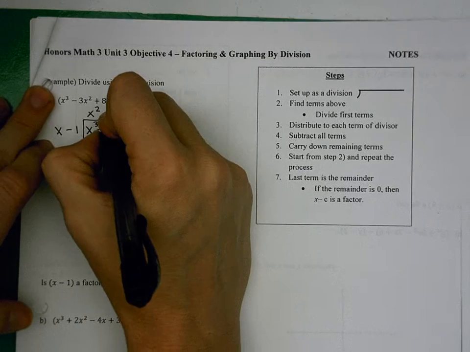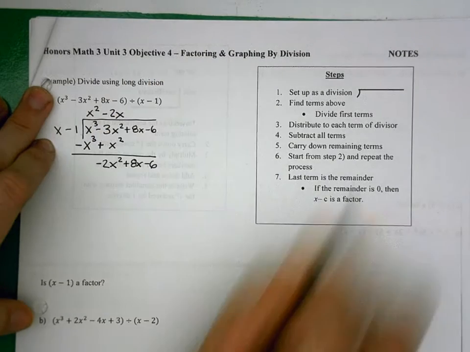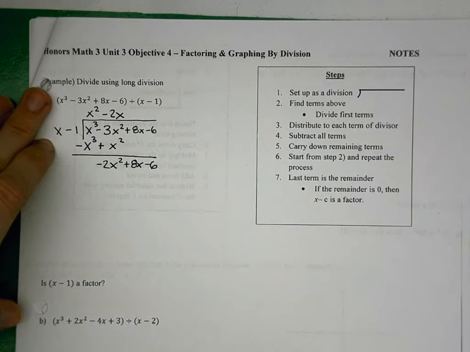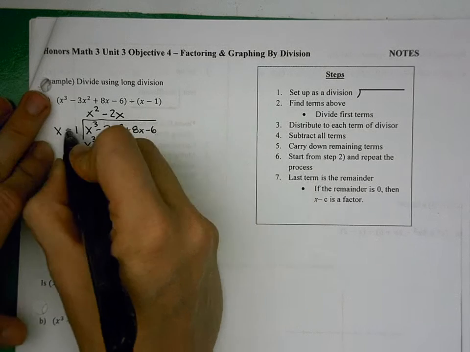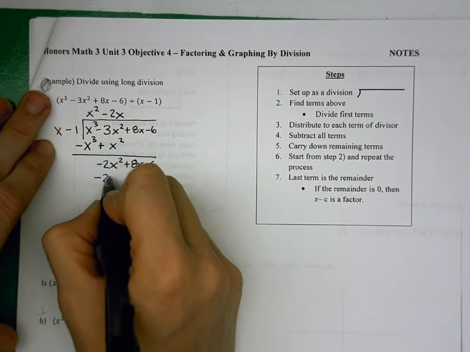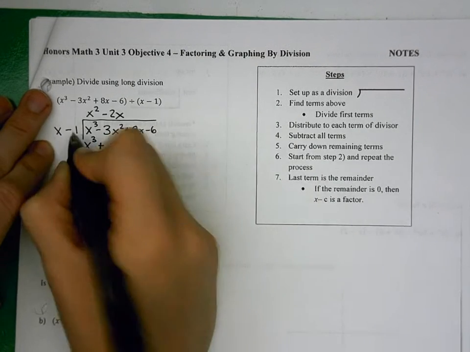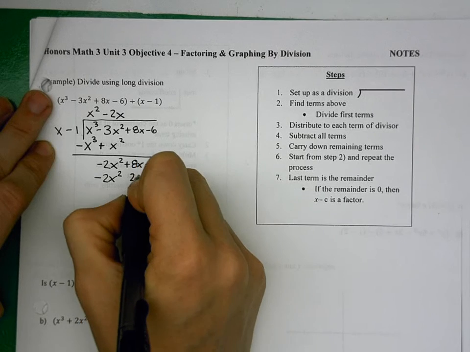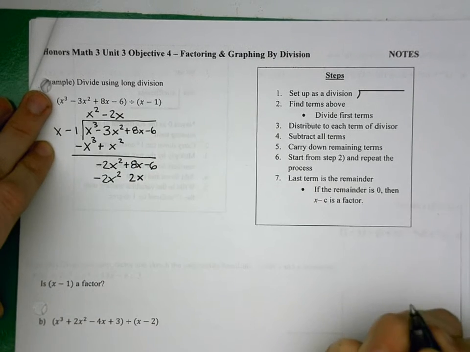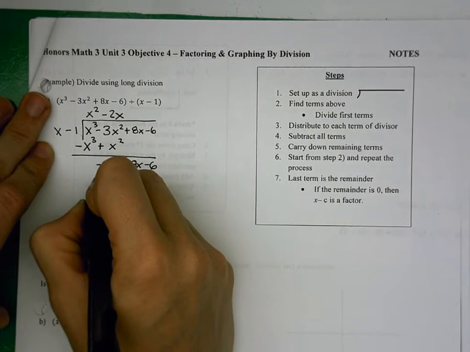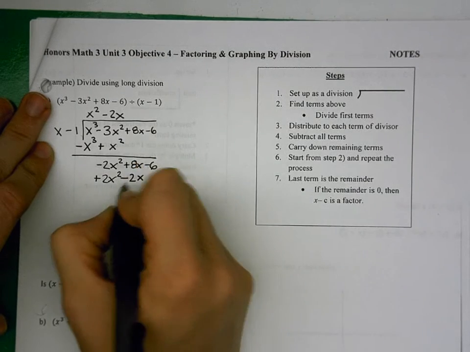Well, x times negative 2x would be negative 2x squared. So now multiplying, negative 2x times x is negative 2x squared. Negative 2x times negative 1 is positive 2x. And then we're going to subtract. So this becomes plus 2x squared minus 2x.